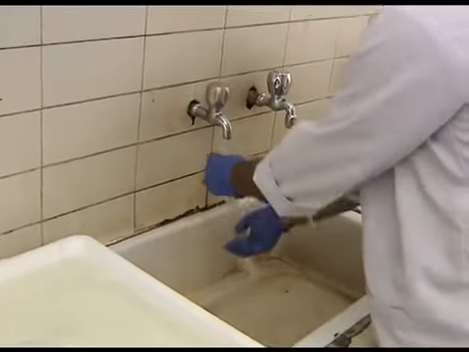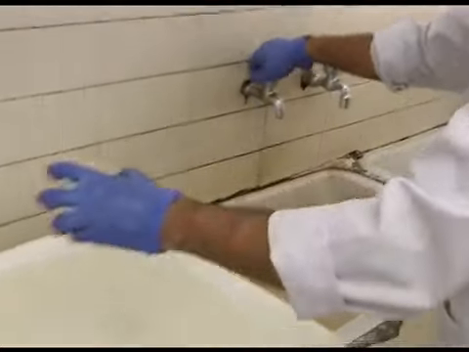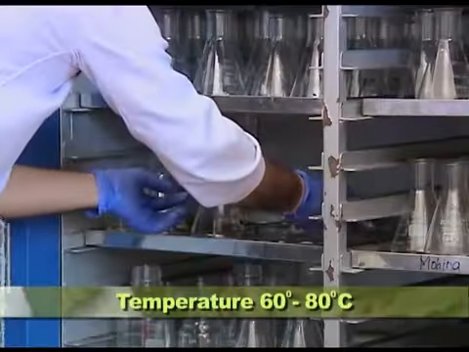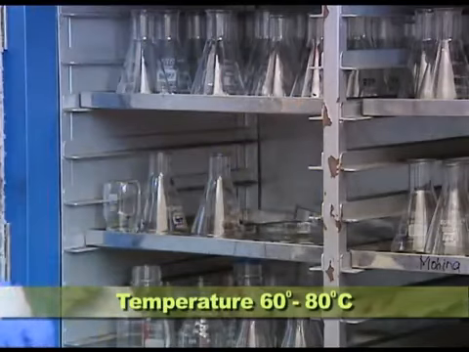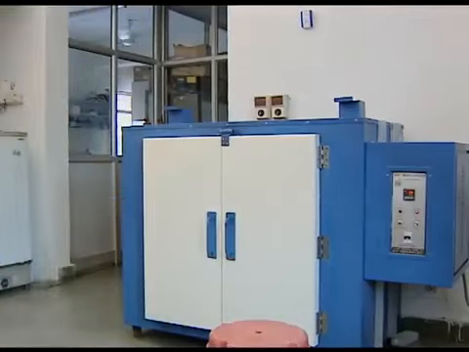Finally, the glass and plasticwares are washed under running tap water, kept in clean trays and put in an oven maintained at 60 to 80 degrees Celsius for drying. The dried glasswares are now ready for use.